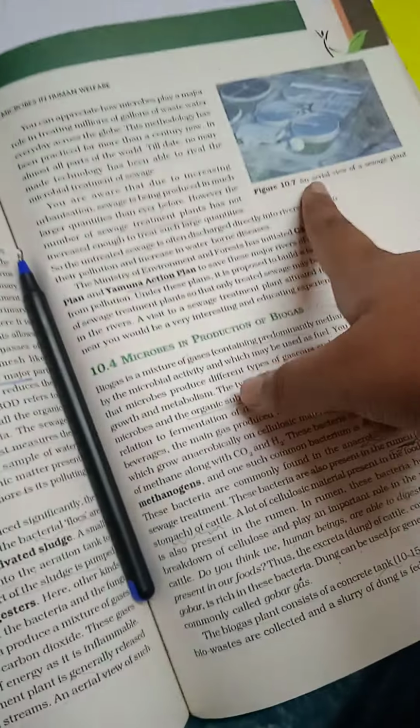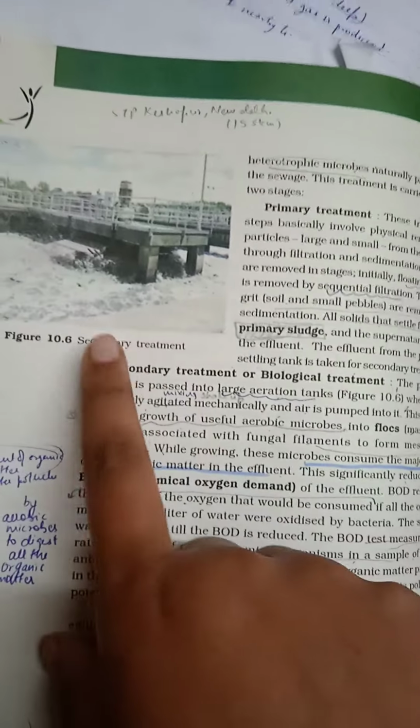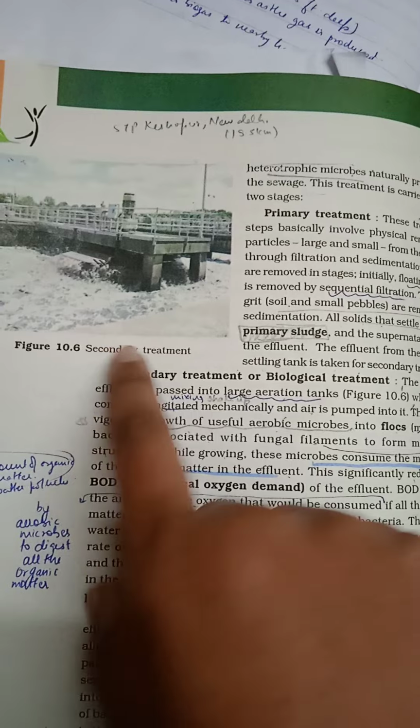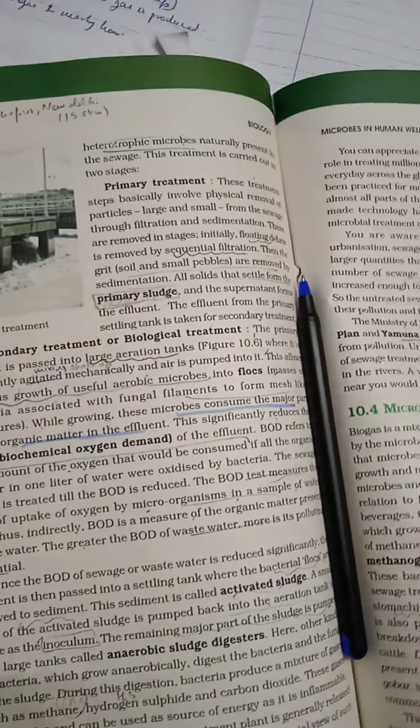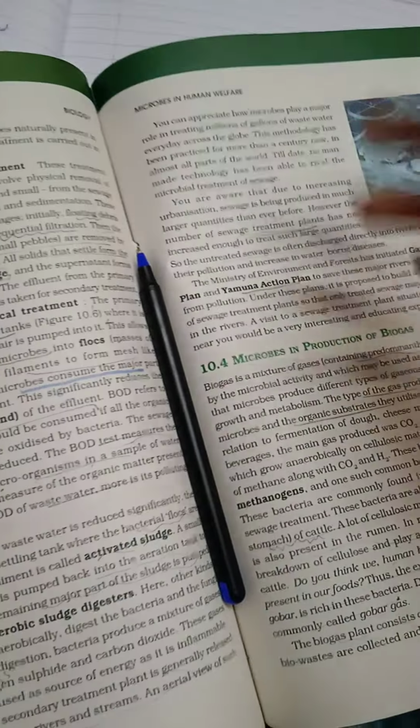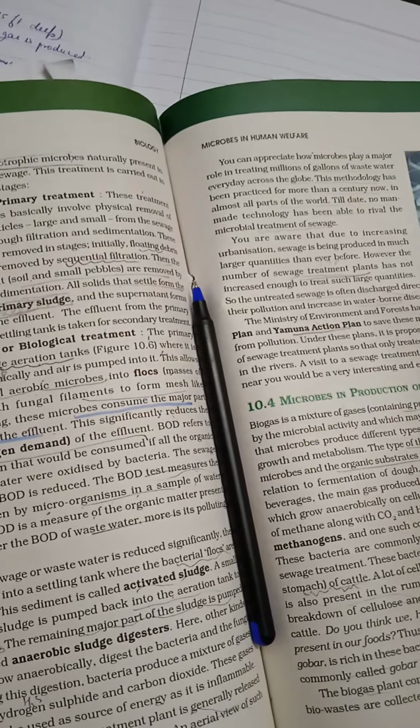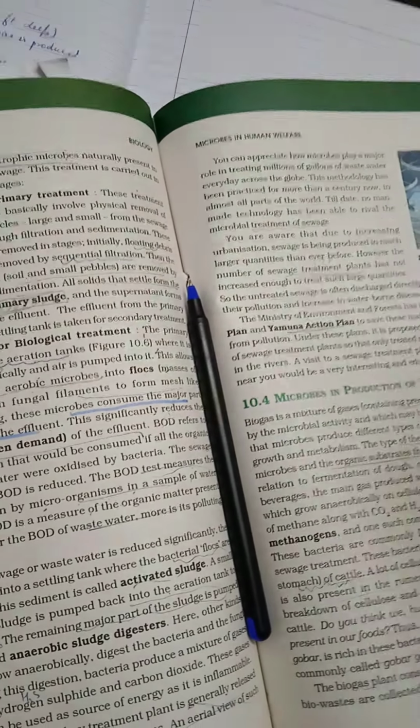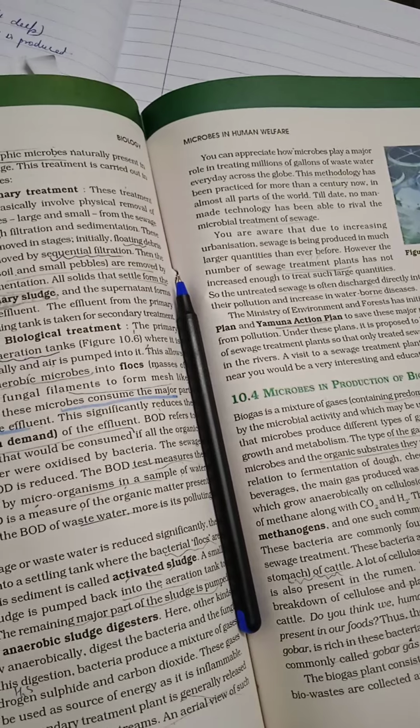The aerial view is given. So in the aerial view, you can see this is the sewage plant, and then you can see the secondary treatment or biological treatment. So you have to appreciate how microbes are actually useful in our day-to-day lives. That's why the chapter's name is microbes in human welfare, right?